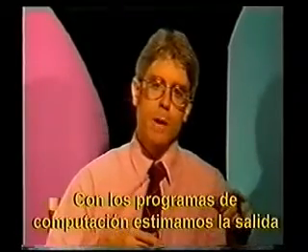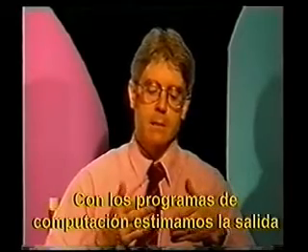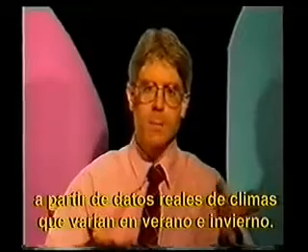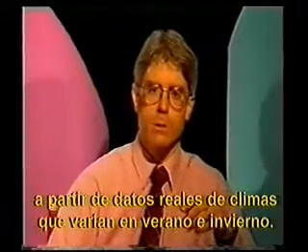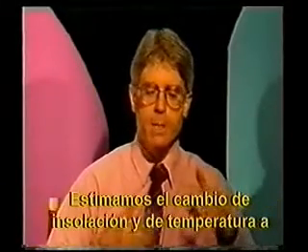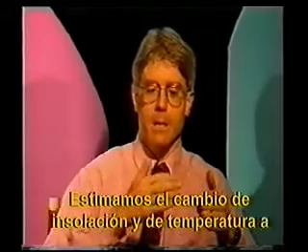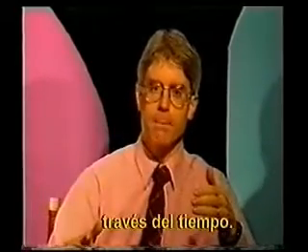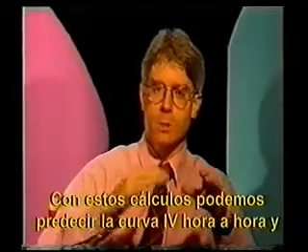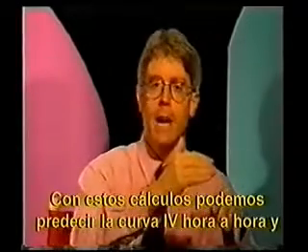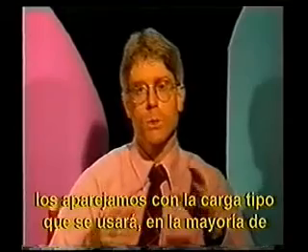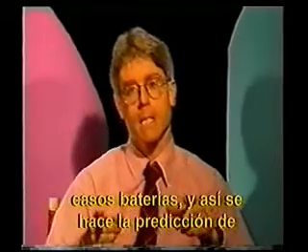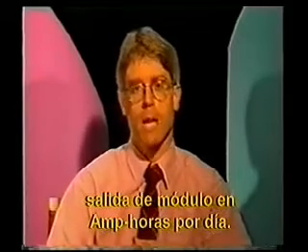We use our computer programs to estimate module output starting from actual real weather data, real hot climates, real weather that varies summer and winter. And using the computer programs, we estimate the change of insolation over time, the change of temperature over time. We can use these calculations to predict module IV curve, hour by hour, and matching those up to the typical load that will be used, in most cases, batteries. We can predict actual module output in amp hours per day.